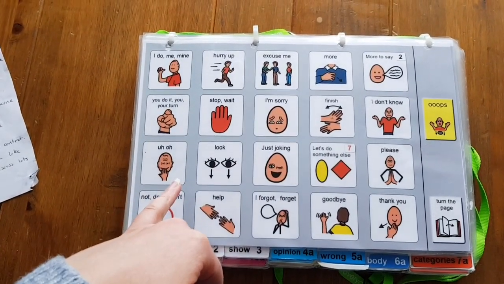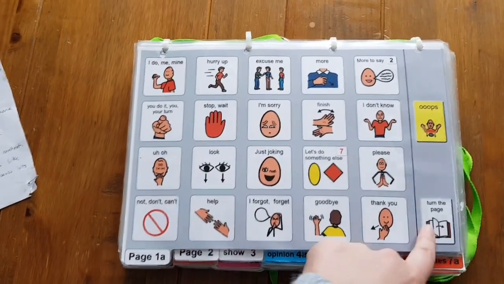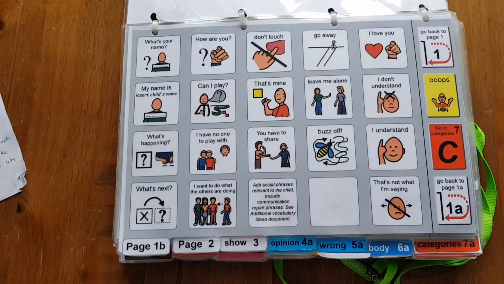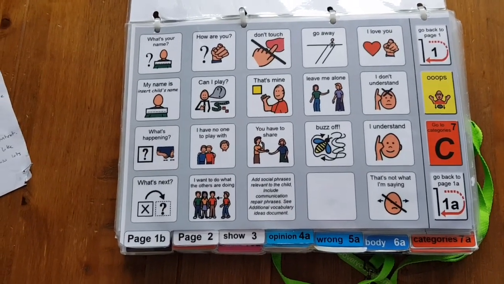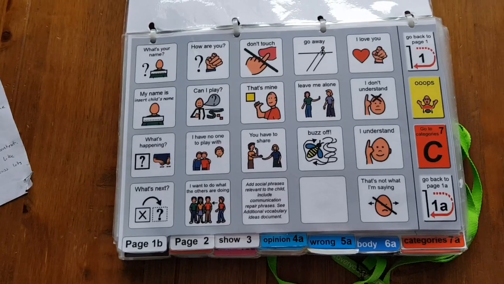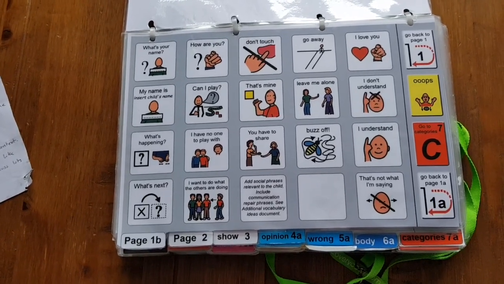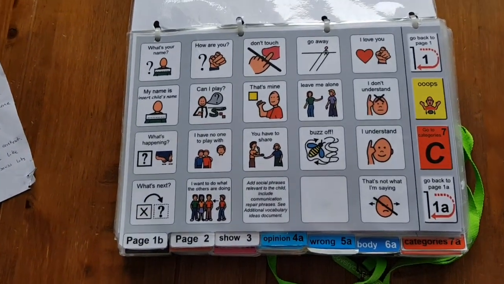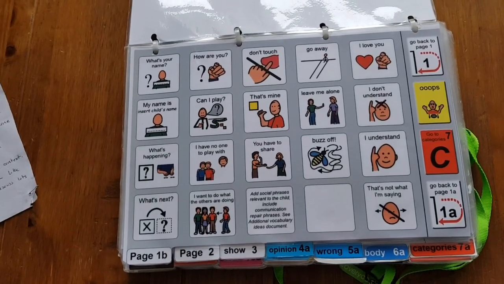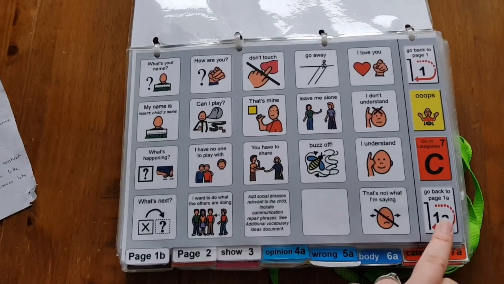So there's things like look and oh. If you turn the page, there's some more over here. Buzz off tends to be a particular favourite with children. So there's just lots of things that you can say throughout the day. And really, if you're starting off, you only really need to dip into these for the first couple of weeks so you can get a feel of it before you need to dive right into the whole book.